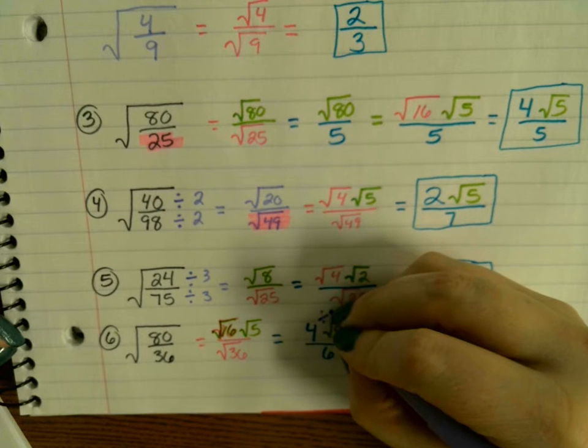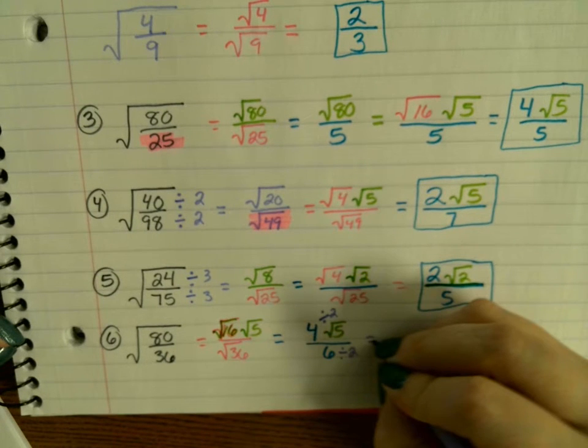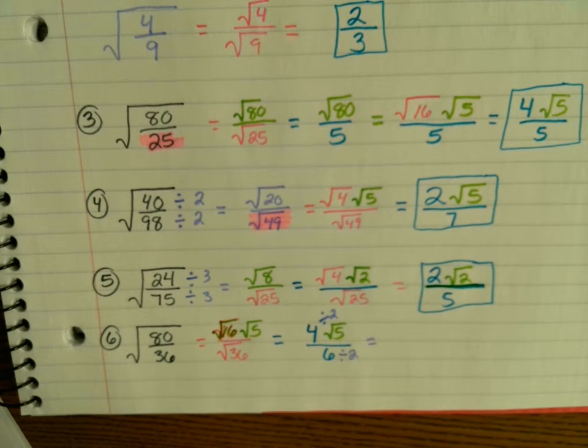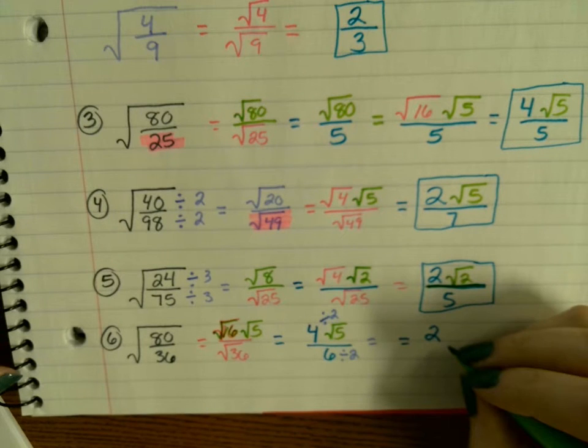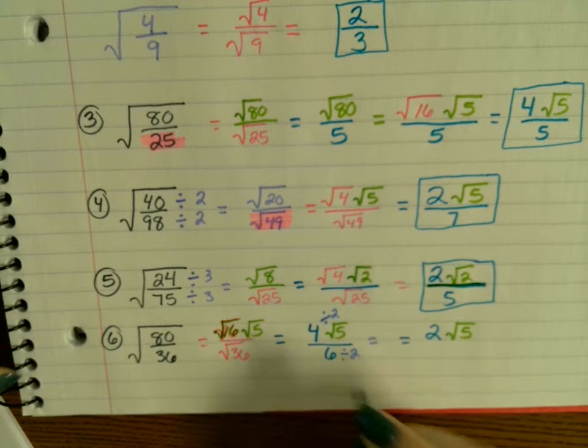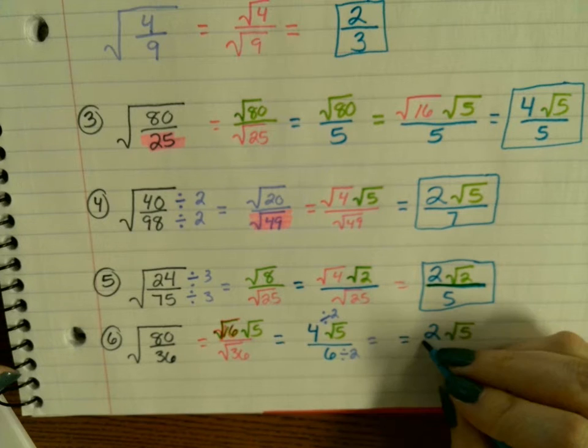That radical, that square root of 5, remains unchanged. 4 divided by 2 is going to give me 2. So I get 2 square root of 5. And then 6 divided by 2 gives me a 3. So I get 2 square root of 5 over 3 as my final answer.